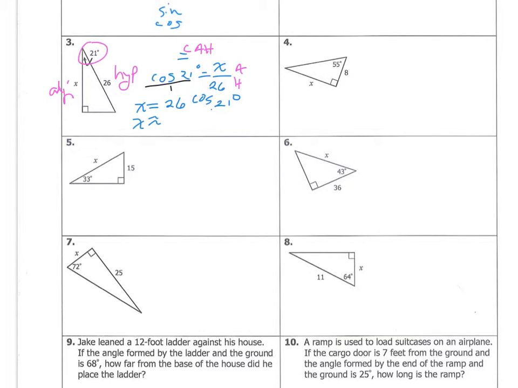Clear out your calculator. Put in 21, and then hit cosine. And then hit times 26 equals. I did the 20 for the cosine. Oh, okay. So then you should have gotten 24.3, right? If you round correctly, you get 24.3.